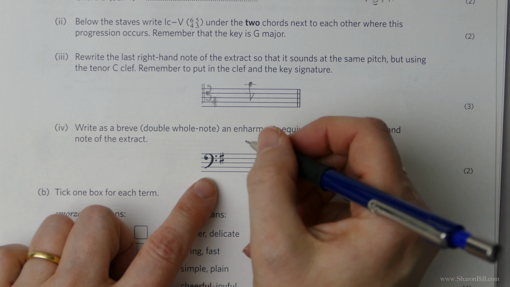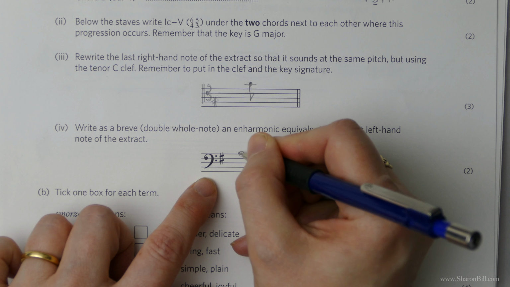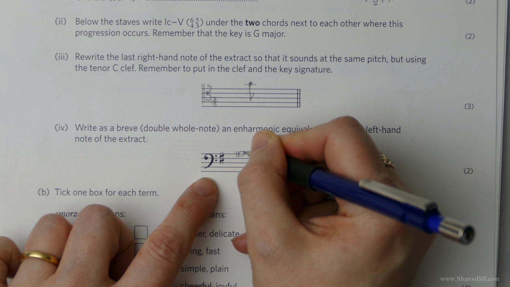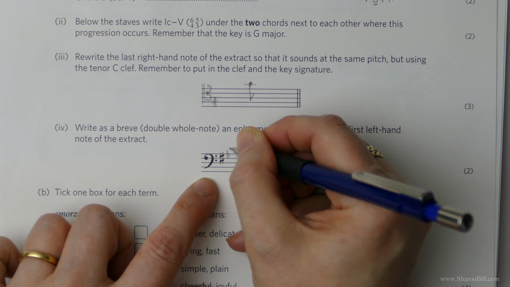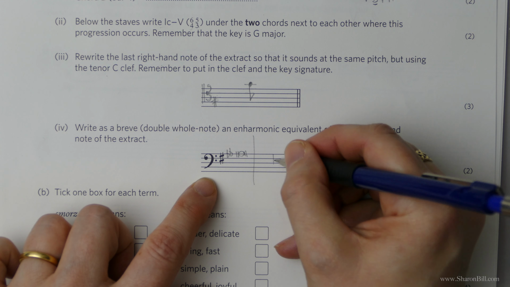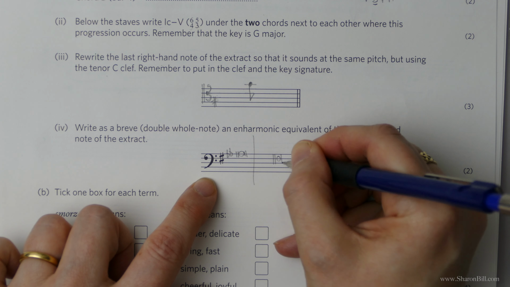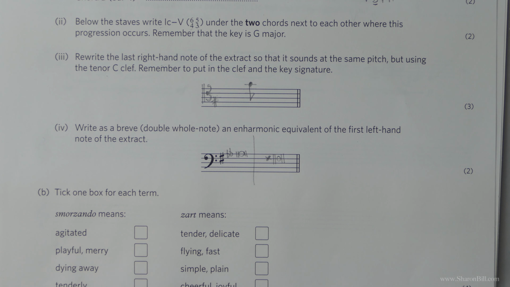So making sure it's below middle C. So here is the A. There's a double whole note, a breve. So that would be double flat. Alternatively, you would do the F as a double sharp. So there we go.